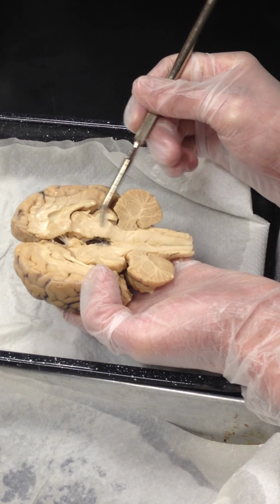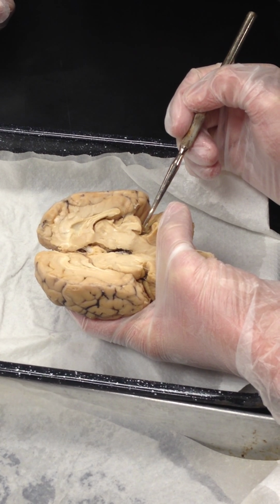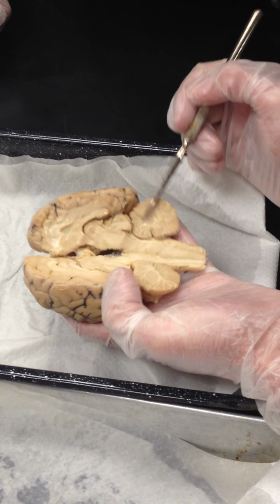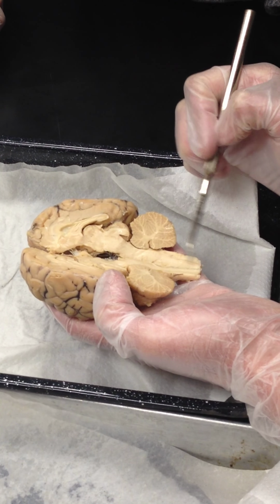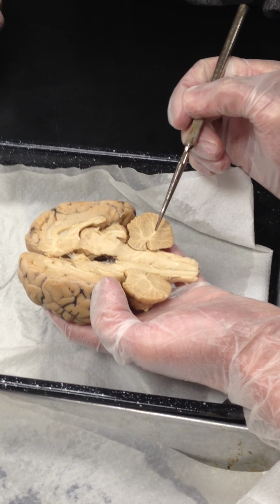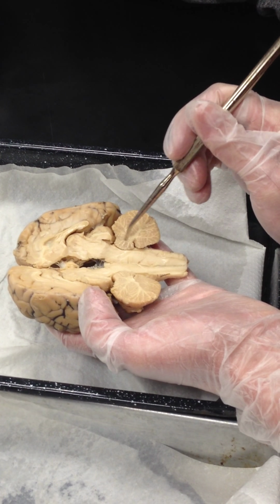This whole area is the midbrain, and then superior colliculus, inferior colliculus, pons, medulla oblongata, and then spinal cord, cerebellum, fourth ventricle. I didn't talk about the fourth ventricle, but that's the fourth ventricle, arbor vitae.